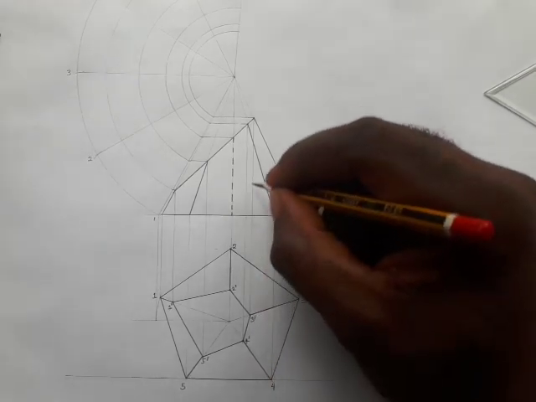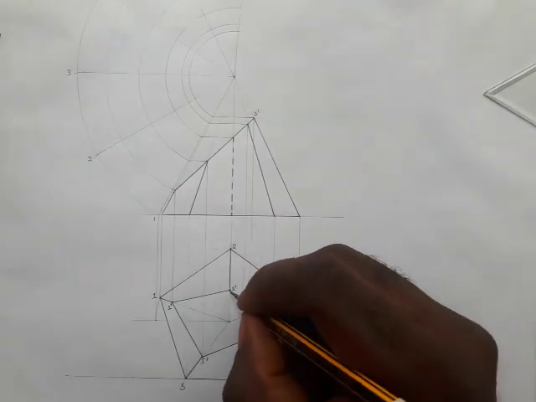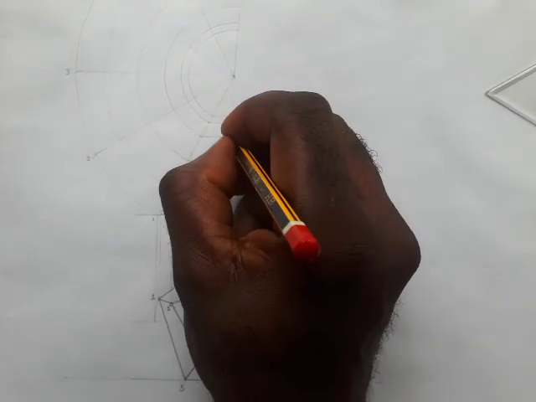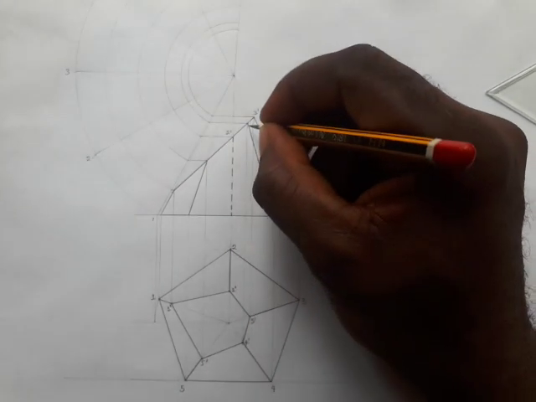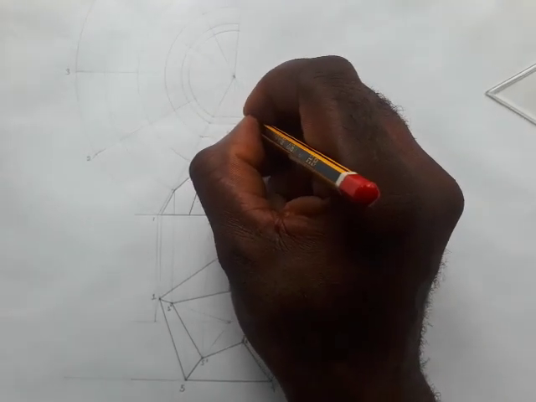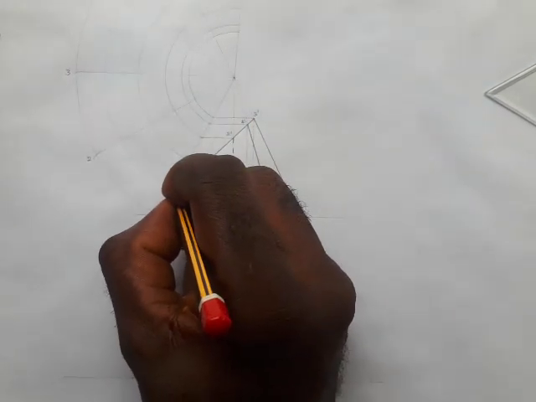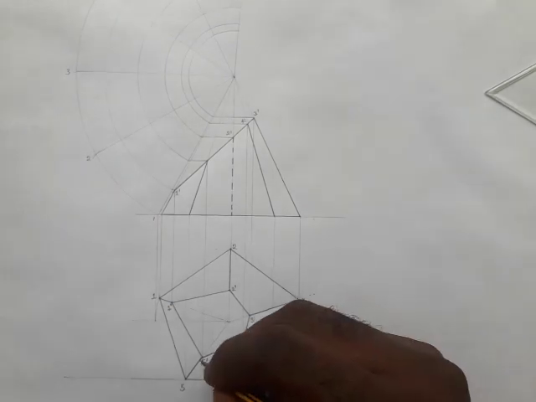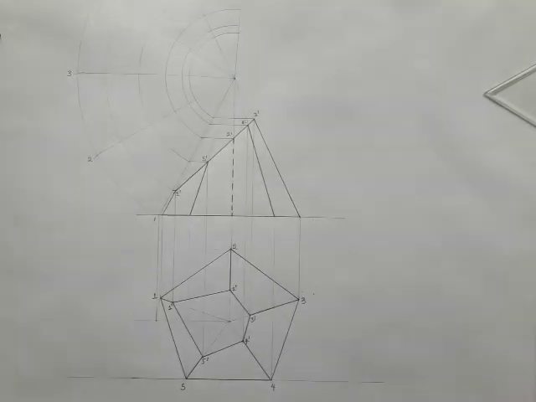So this is 3 prime, don't forget 3 prime here. This is 2 prime, 2 prime. This is 4 prime here, 4 prime. This is 1 prime, 1 prime, and this is 5 prime, 5 prime. I hope this is clear. This is just to help you with the development.